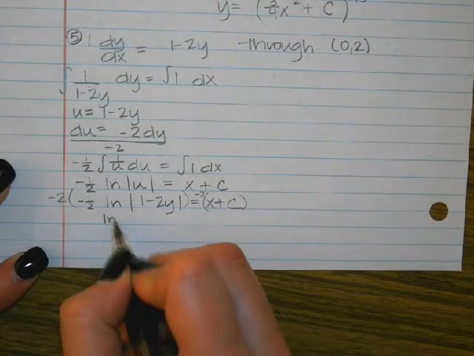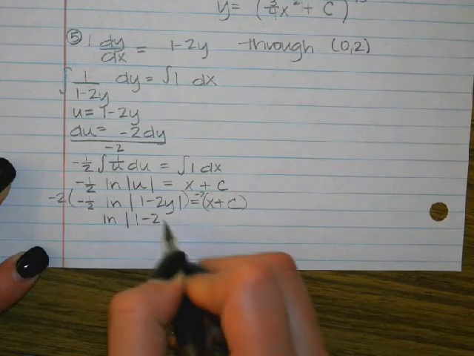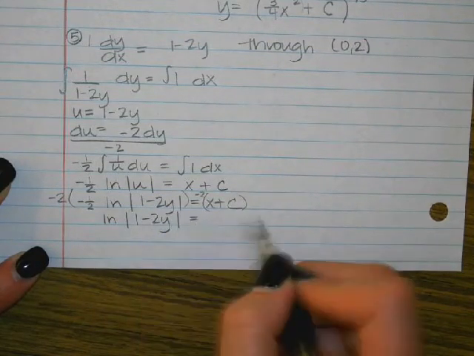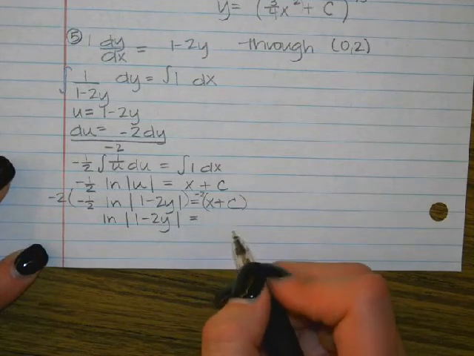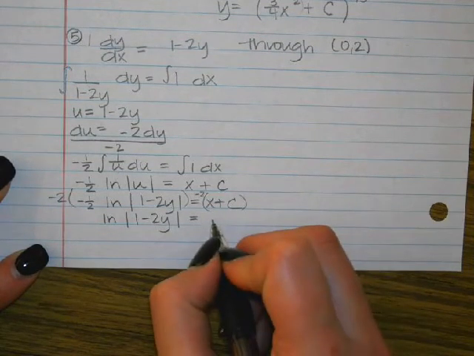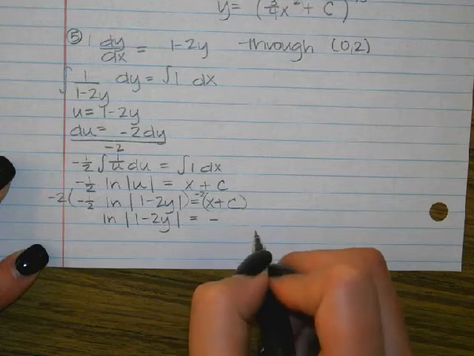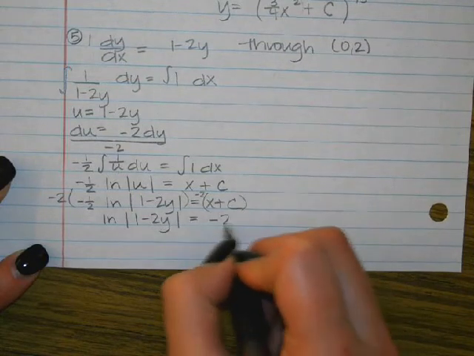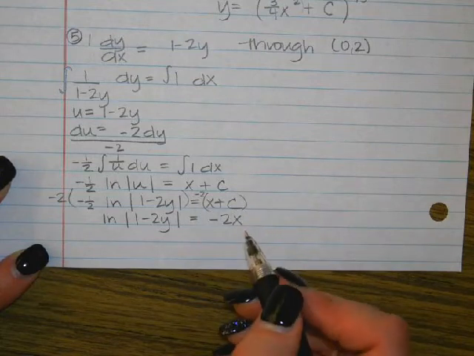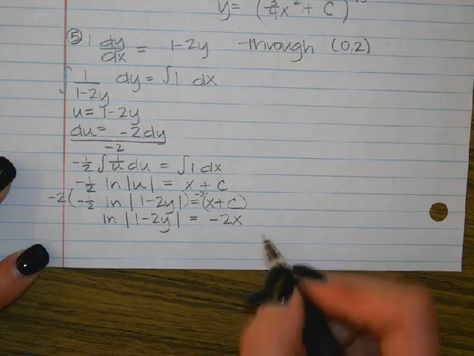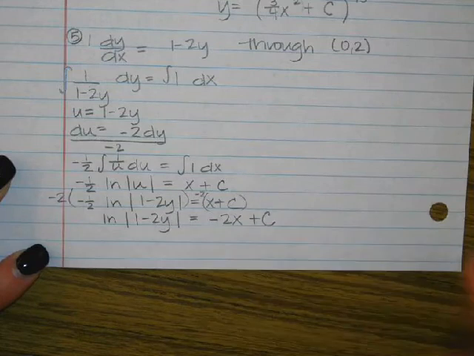So now I have ln of 1 minus 2y equals, what do I get when I multiply that by negative 2? Negative 2x. If I take a constant and I multiply it by negative 2, is it still a constant? Yes. So plus c. Okay.